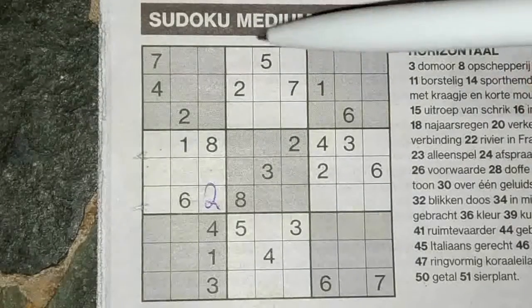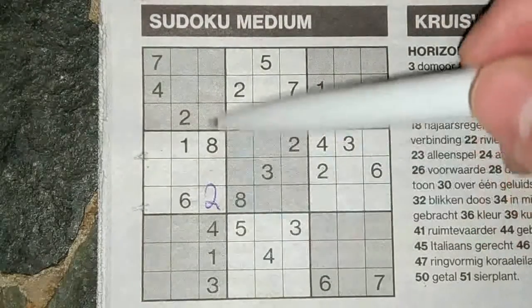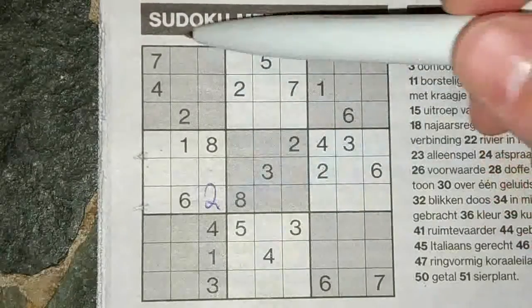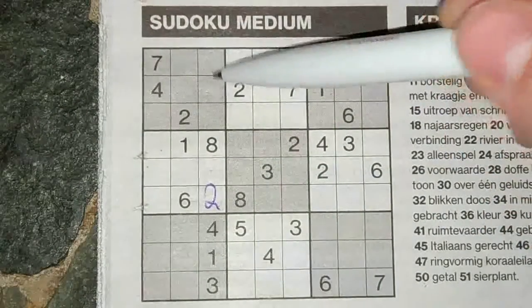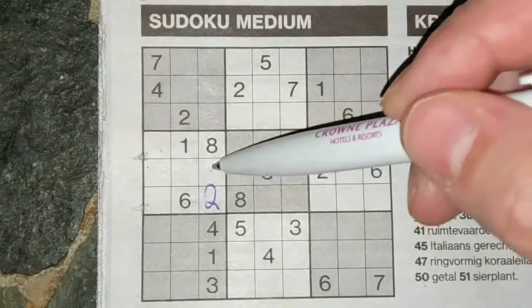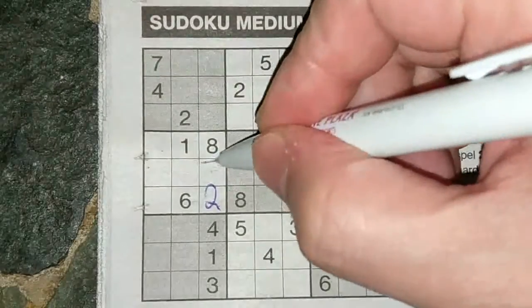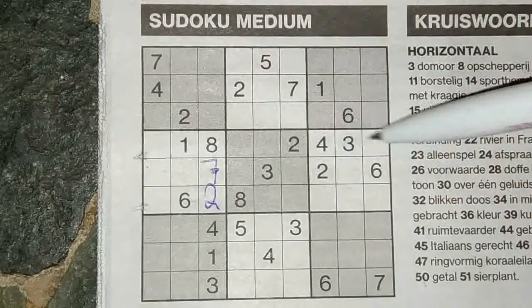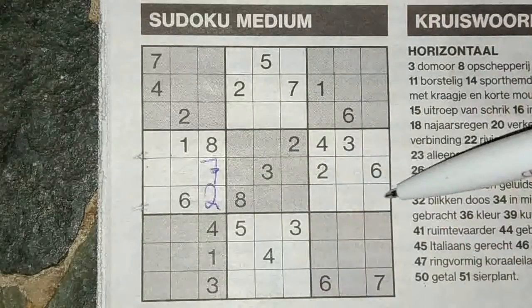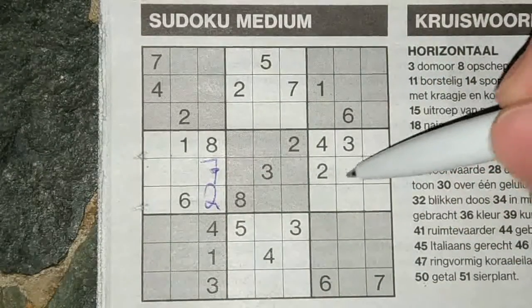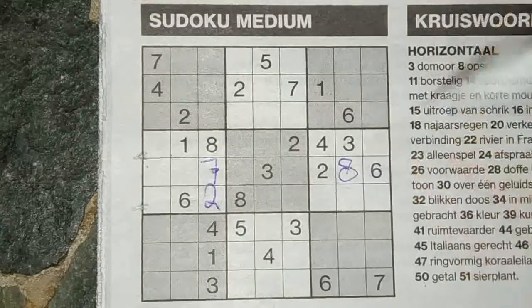Then the 7 is also missing in the third column. I see here 7, so no 7 in these 3 boxes. The only place for the 7 should be here. Then an 8 in this row, an 8 in that row. So in the middle row, the only place for the 8 should be here.